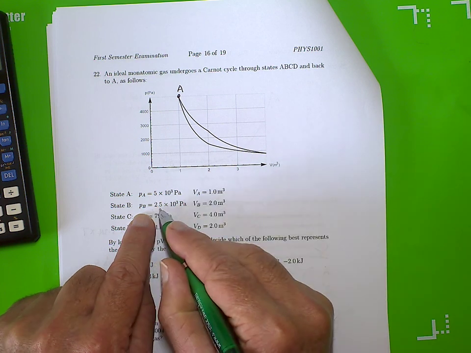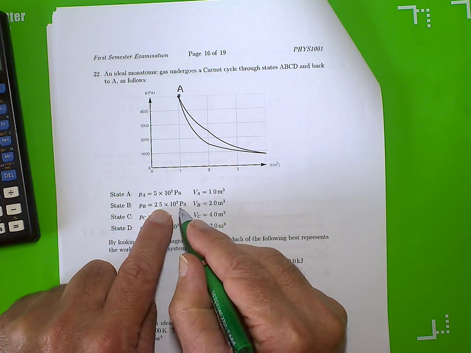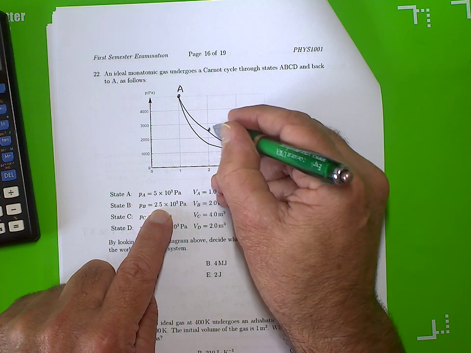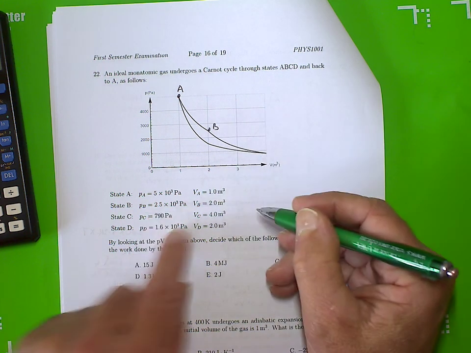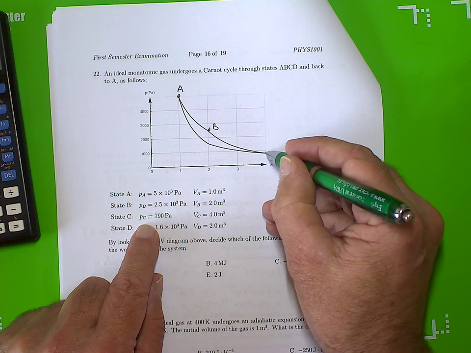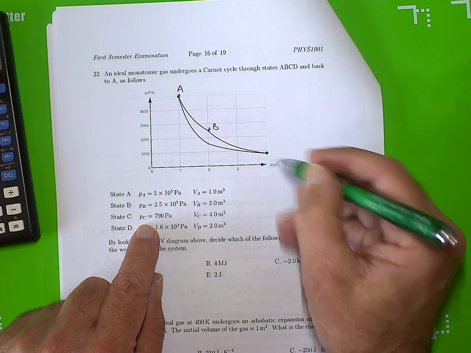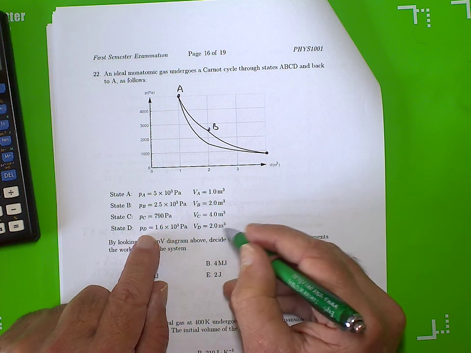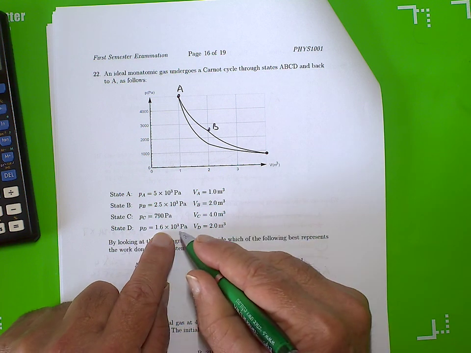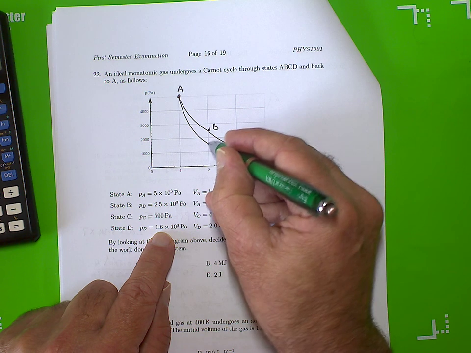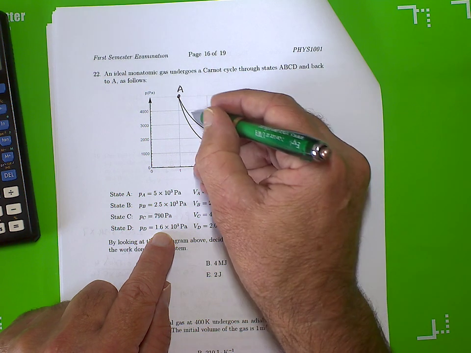State B, 2,500 pascals and volume's 2. State C, 790 and volume's 4. And state D, 1.6 by 10 cubed, 1602, and then back to A. So it goes down this path.